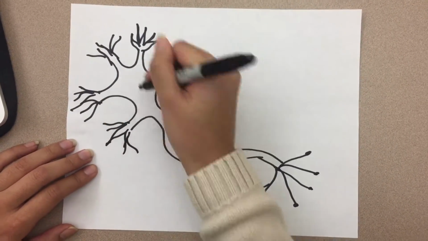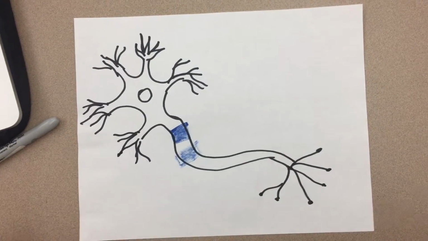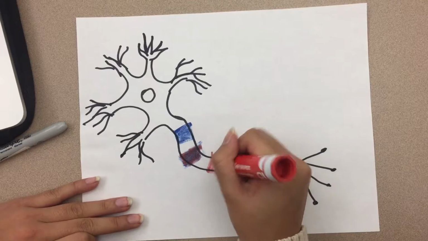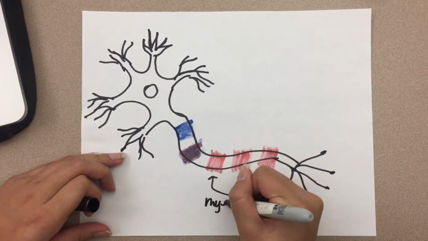The neuron cell consists of an axon, dendrites, synapses, and the myelin sheath. The myelin sheath is the insulating material that surrounds the axon. It allows for the nerve's impulses to travel along the axon.